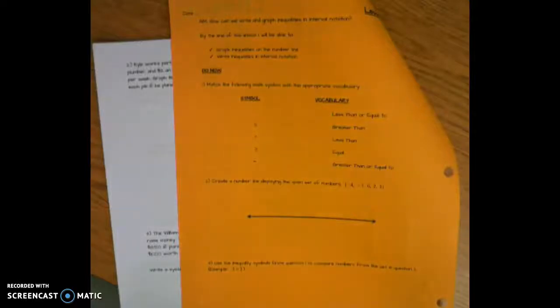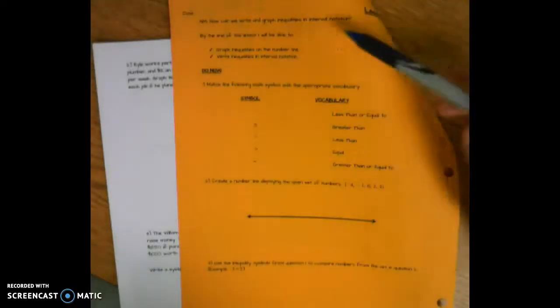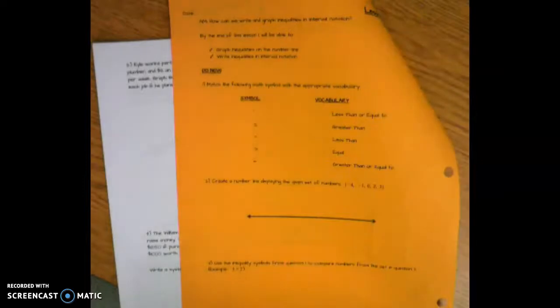Hi everyone, in this video we'll be talking about graphing inequalities and interval notation. We are in our Unit 3 packet, so if you're in Ms. Drake's class, you should be following along in your notes packet, or you can take notes on a separate sheet of paper. The do now is to just review some vocabulary from 7th grade.